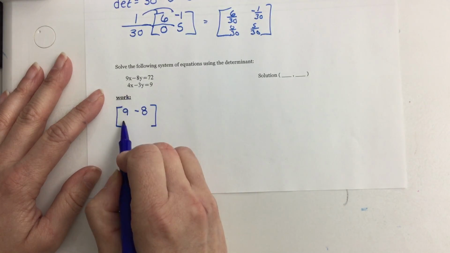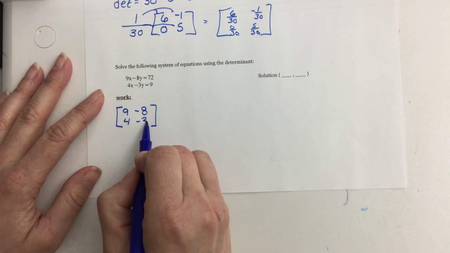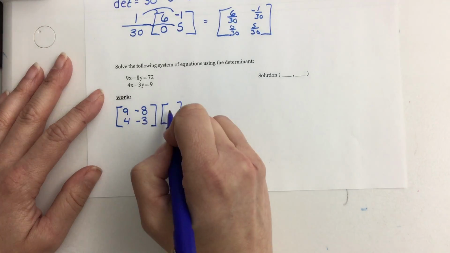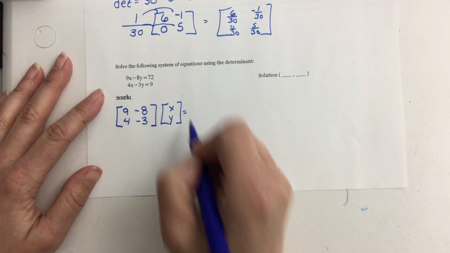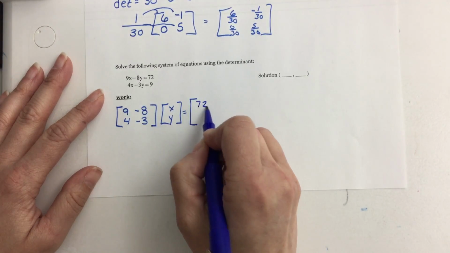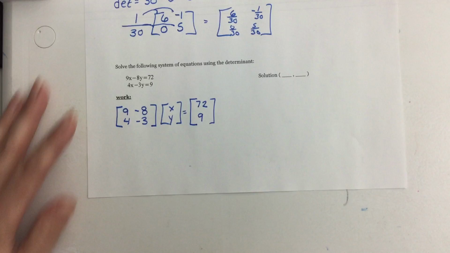In front of the variables on the bottom equation, I have a 4 and a negative 3. Next, you have your variable equation. What are you solving for? Well, I'm solving for x and y. Then it's your constants. Your constants are your solutions. I have 72 and 9.